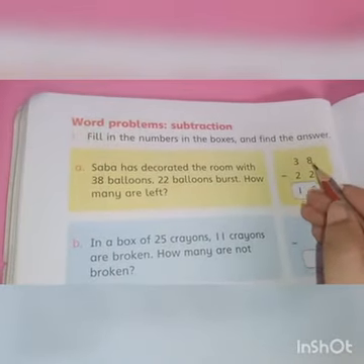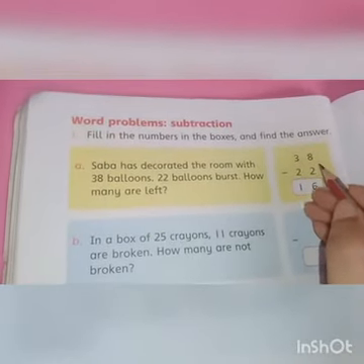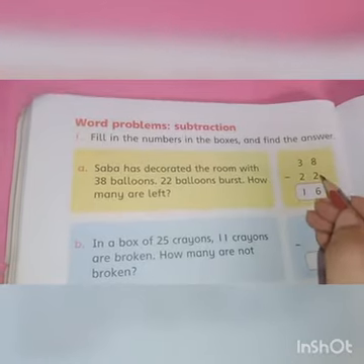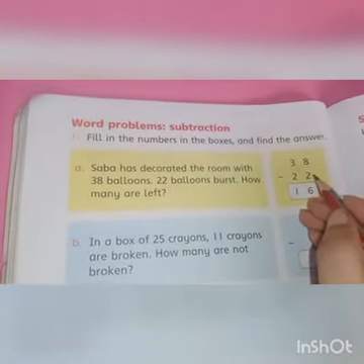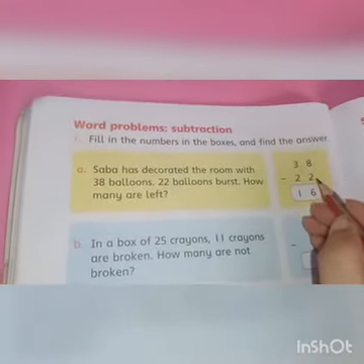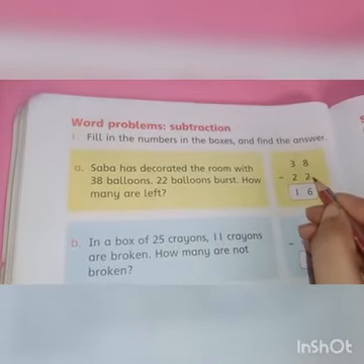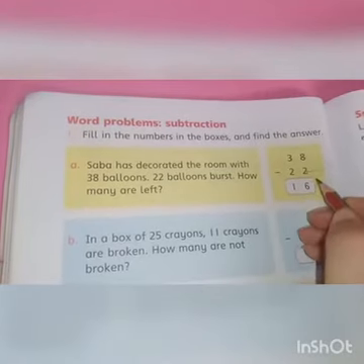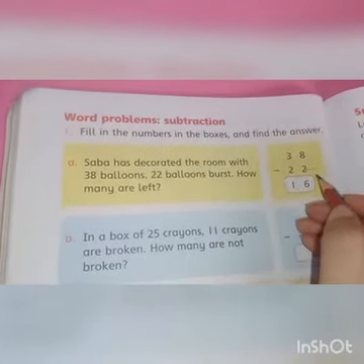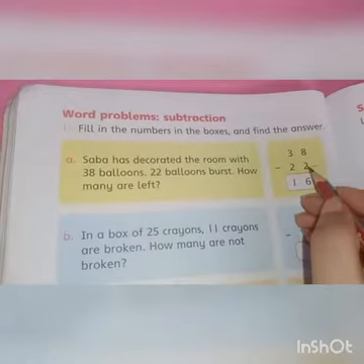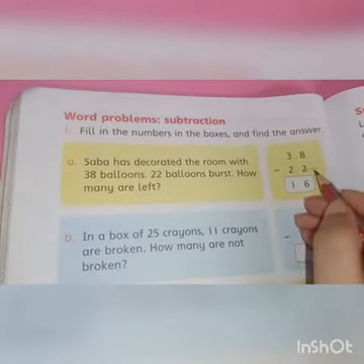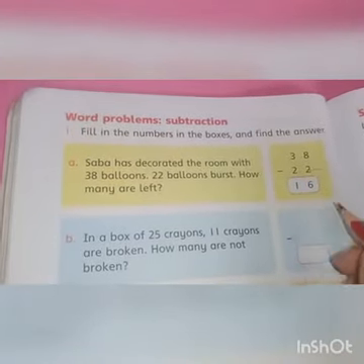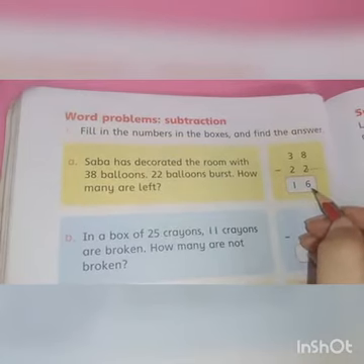We will start from the ones. We will subtract the ones first. 8 is the bigger number and 2 is the smaller one. We are going to count towards 2 and we get the number 8. 2, 3, 4, 5, 6, 7 and 8. Students, we reach the number 8. Let's count how many dots here we have. 1, 2, 3, 4, 5, 6. 6 dots and 6 is already written here.